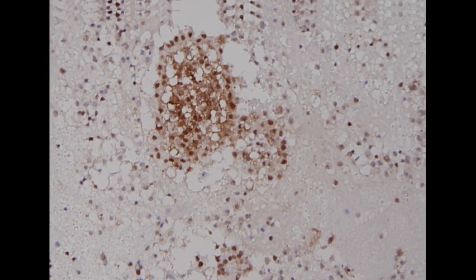For this case, we do not see loss of expression, so this is not loss. But not loss doesn't suggest that it is benign. It just suggests that for the test, we won't be able to prove that it is positive, that it is malignant.